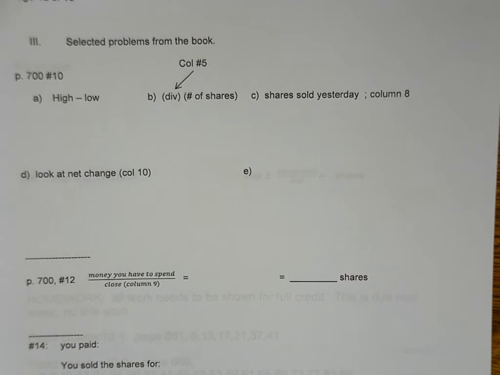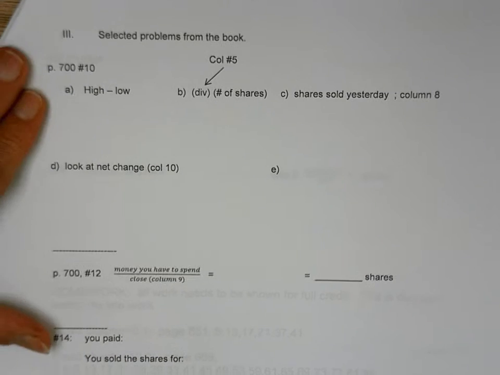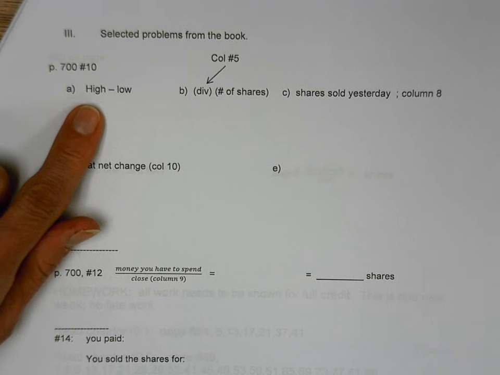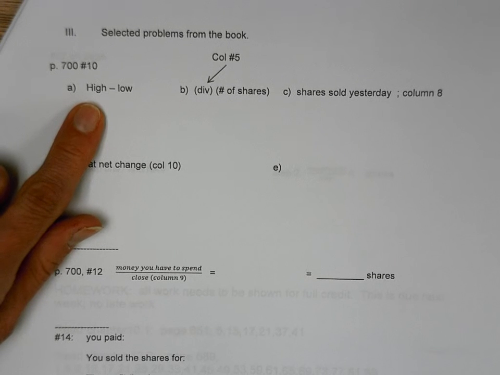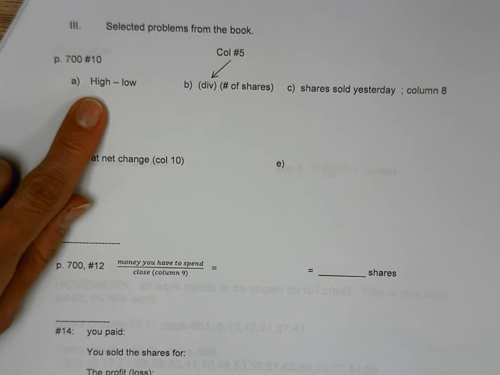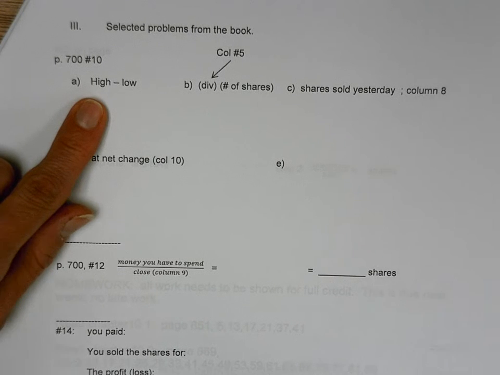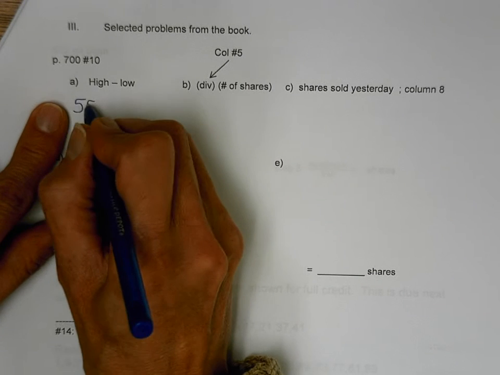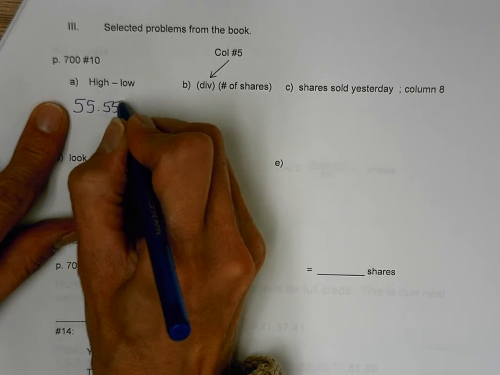To answer this question, you have to take the highest amount and subtract the low amount. So find the column that says high on it. It just says HI actually. Now go all the way down until you hit the GM row, and the high is 55.55.